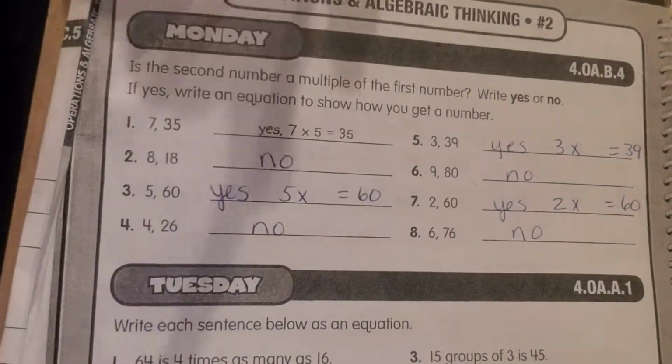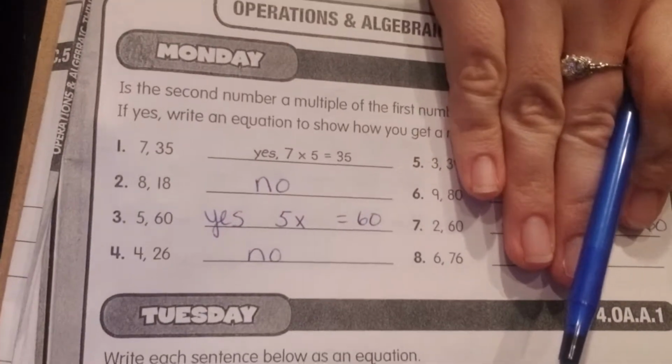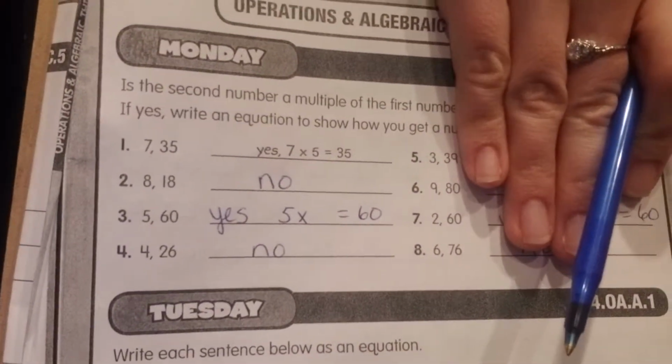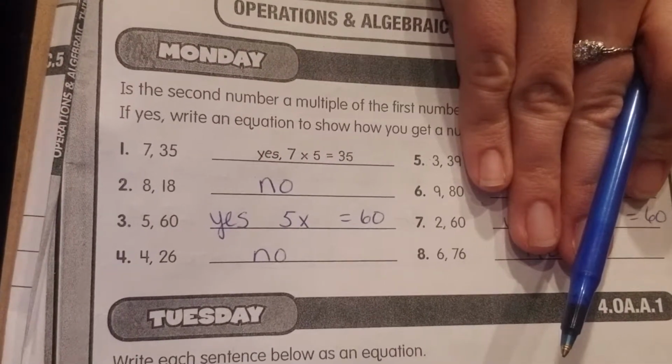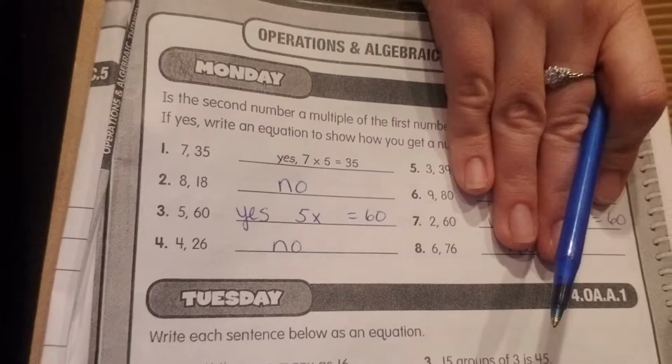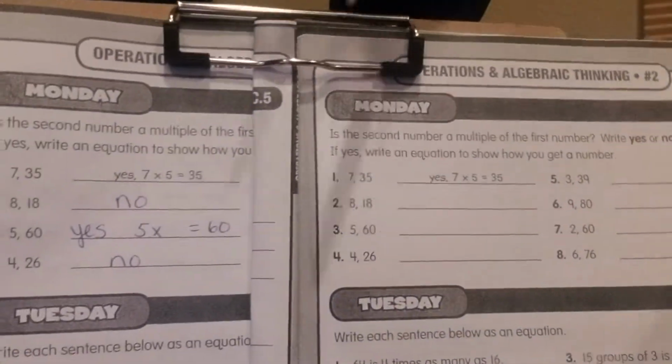Let's see if I can make this easier to see. The answer is yes. So I wrote, try not to cheat and look ahead there, I wrote it with the missing factor. 5 times something equals 60. If you don't know those multiplication facts, then you have to do the division. Sometimes you can do division in your head. Let's see if I can get fancy with this. There you go. These ones are blank.